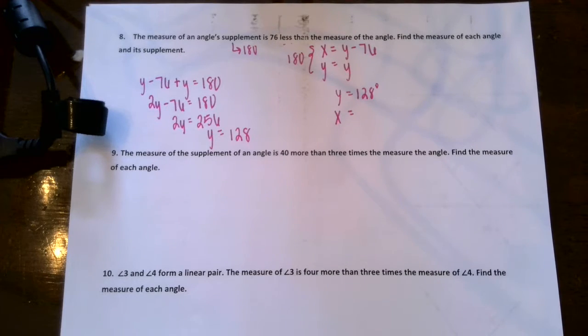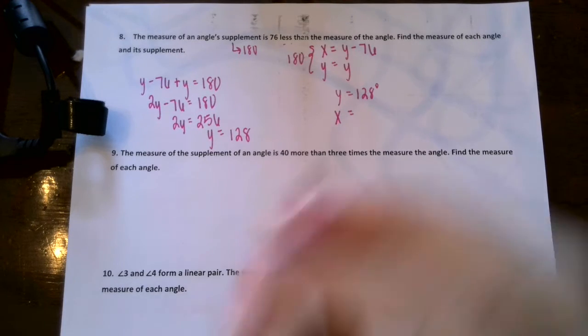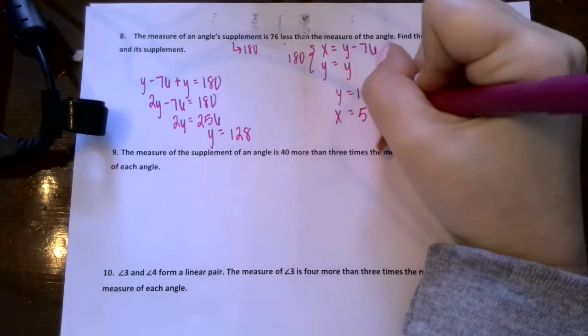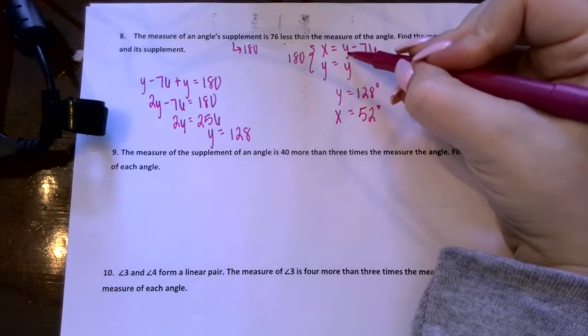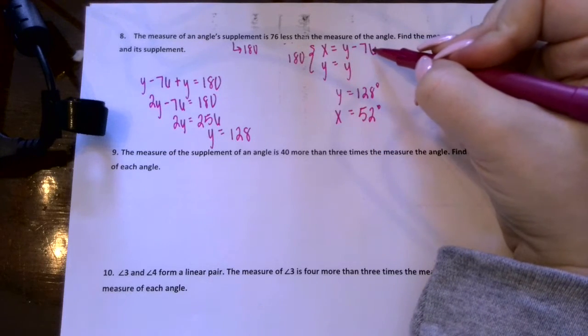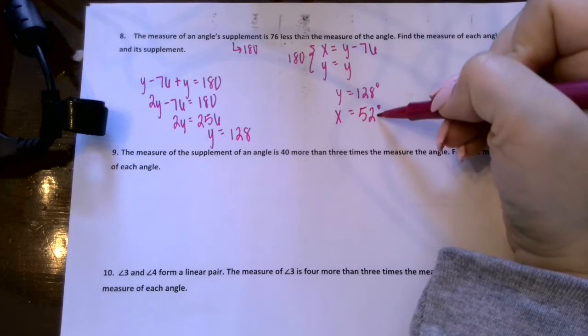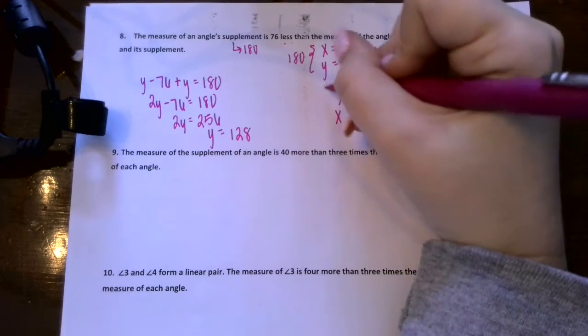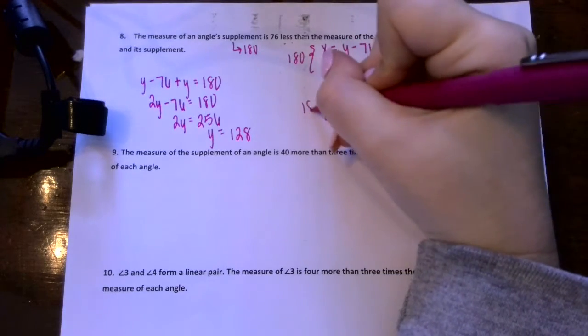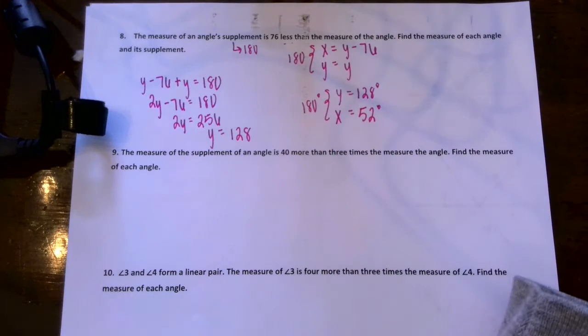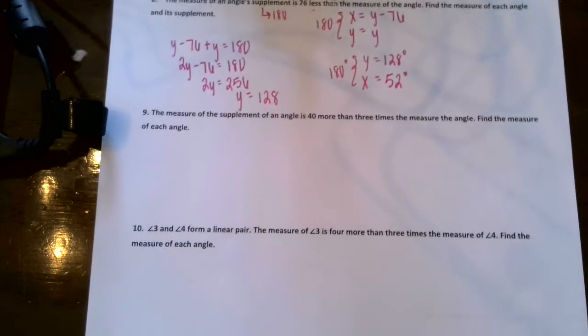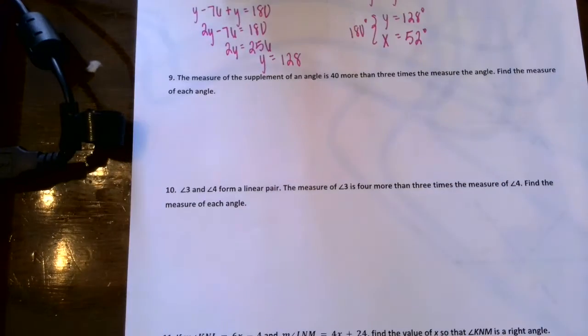So if I do 180 minus 128, that's going to get me 52. I could also plug 128 here and do minus 76. That will get me the same 52. So these two together should equal 180 degrees. Okay, I'm going to have you pause. I want you to do numbers 9 and 10.